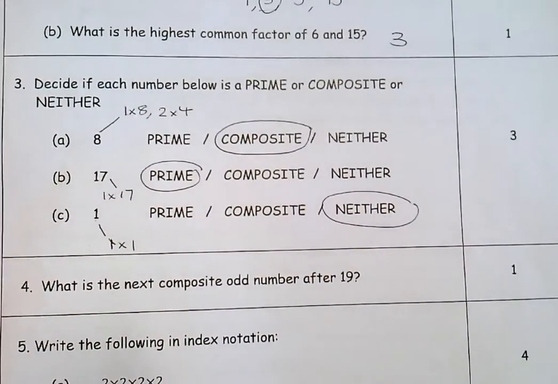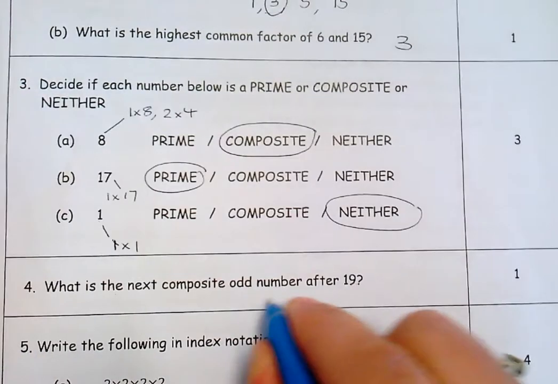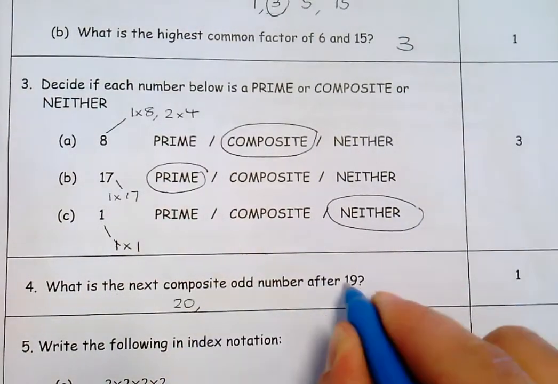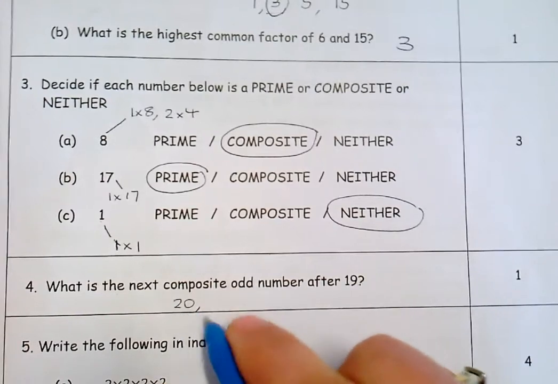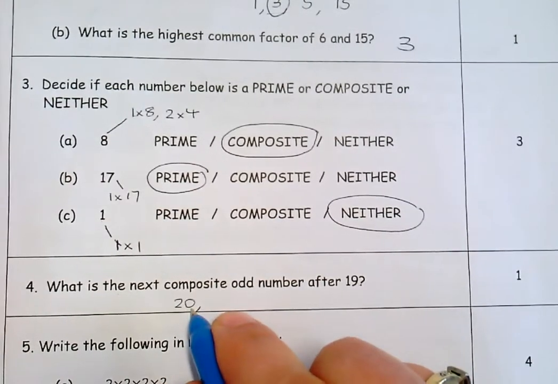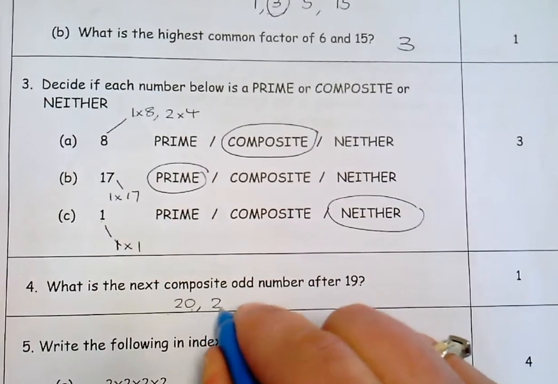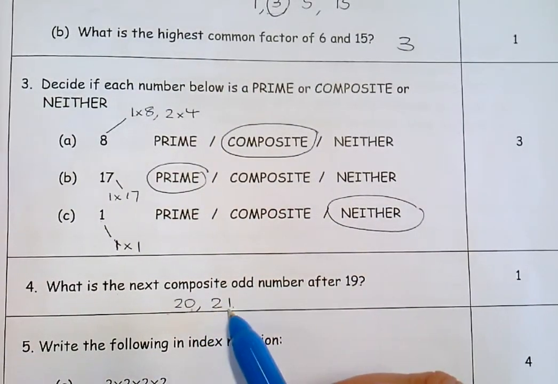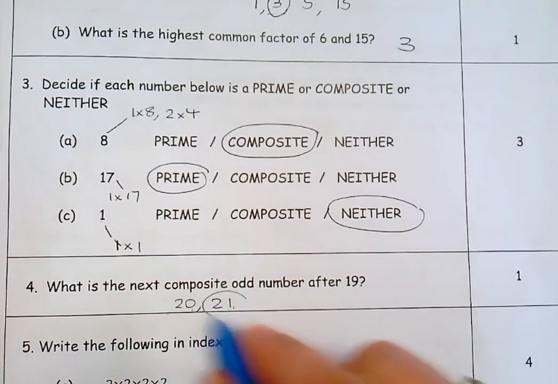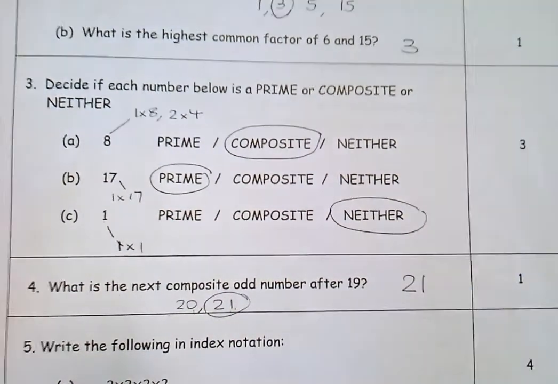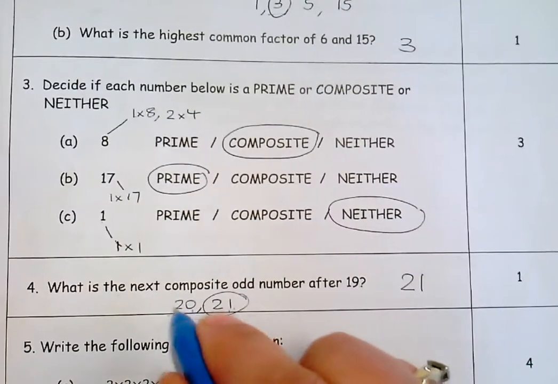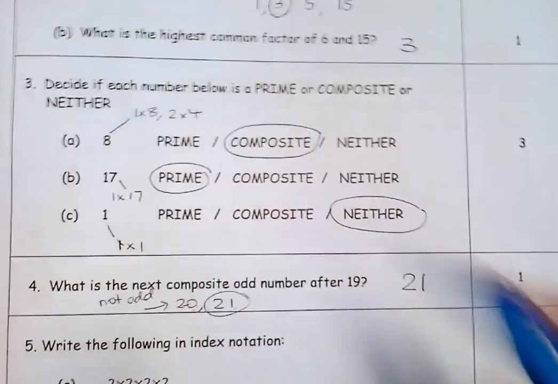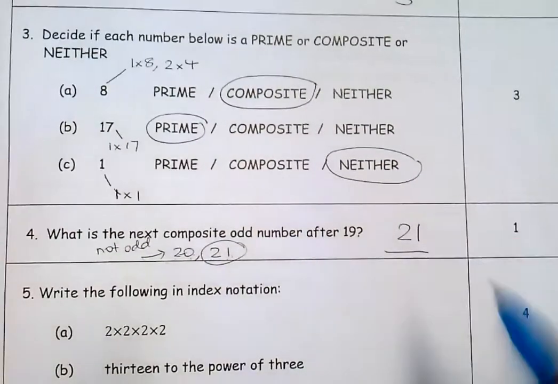Now the next composite odd number after 20. I'm going to write down all the composite numbers after 19. 20 is composite because 4 times 5 is 20 and 2 times 10 is 20. 21 is also composite because 7 times 3 is 21. So 21 is an odd composite number. 20 is composite but it's not odd. So the answer to this is 21.